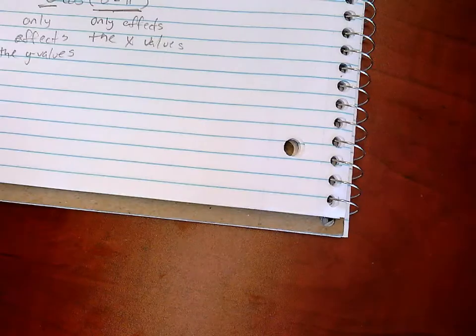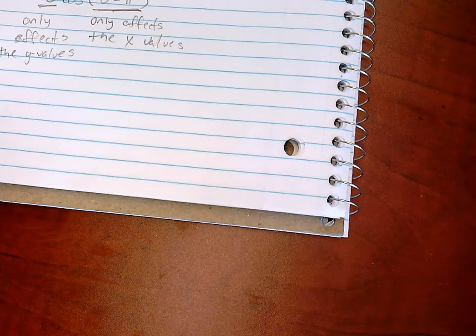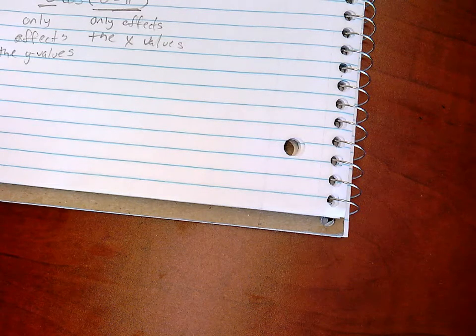Alright? Last but not least is the law of sines and cosine word problems. I'm going to do one for the law of sines and one for the law of cosines.